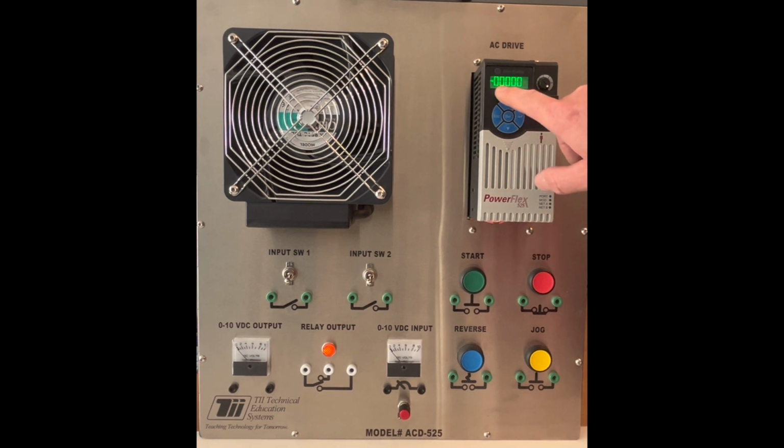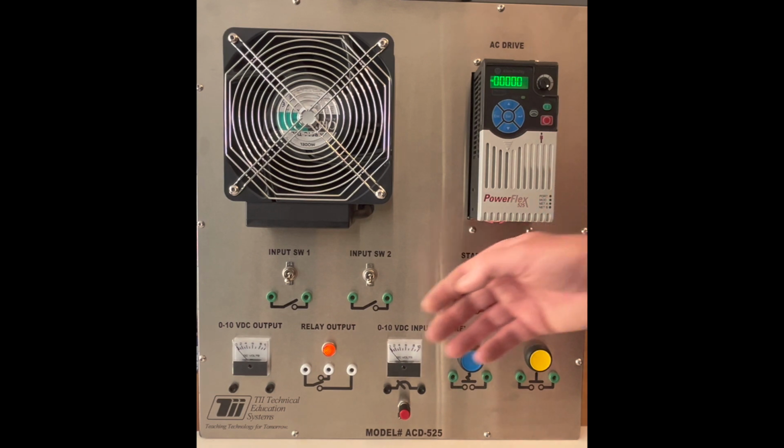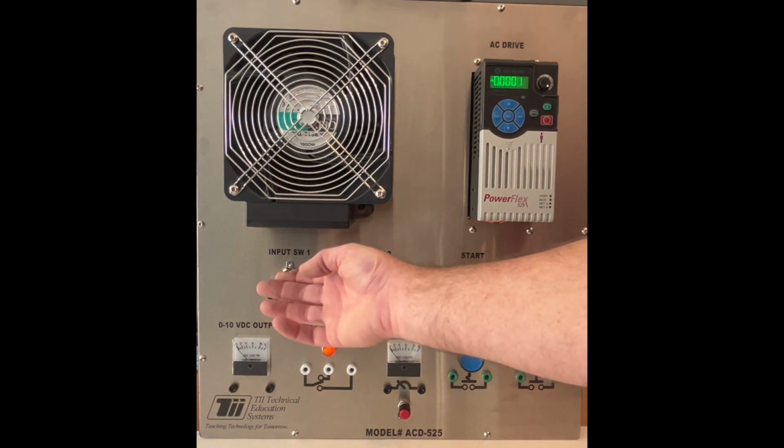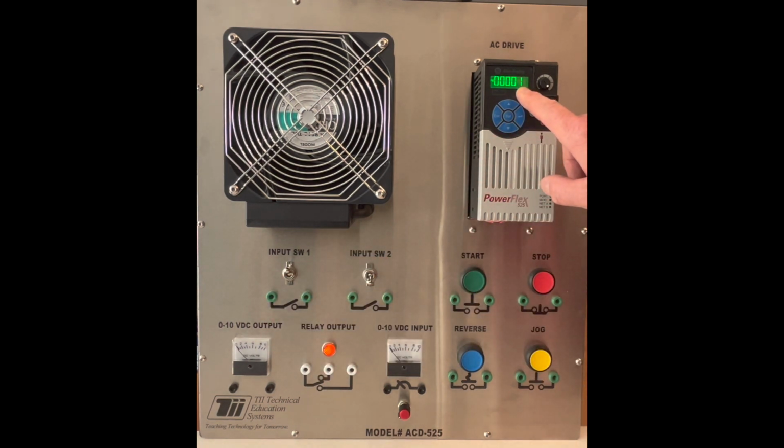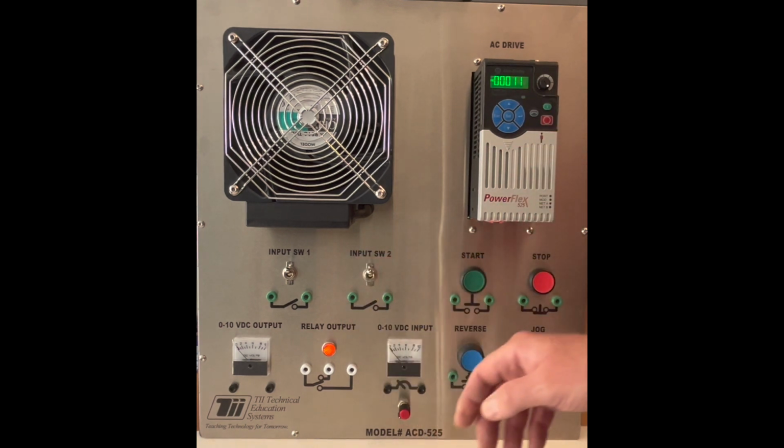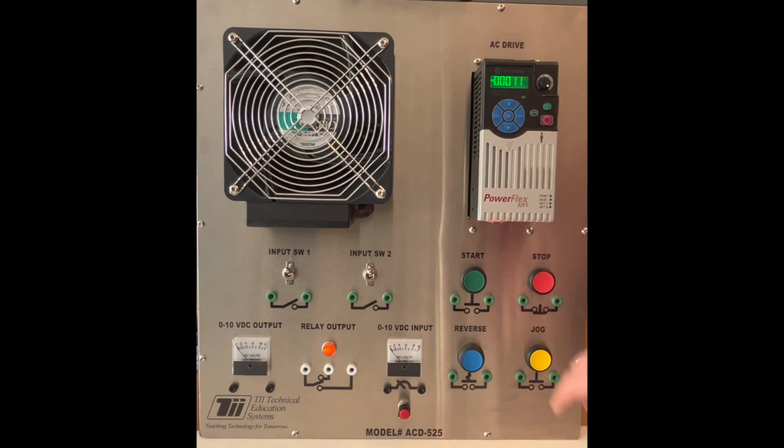And now you'll notice that all of these are at 0 right now. But we have a couple things wired to this where you can actually select certain digital inputs. So if I activate switch 1, you can see a 1 is entered into this bit. Activate switch 2, this will activate. And in this case, they wired the jog to input 3.